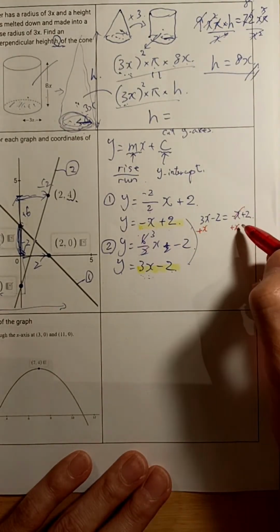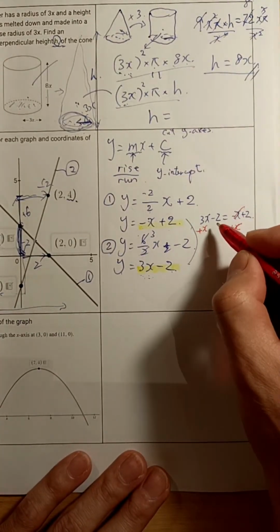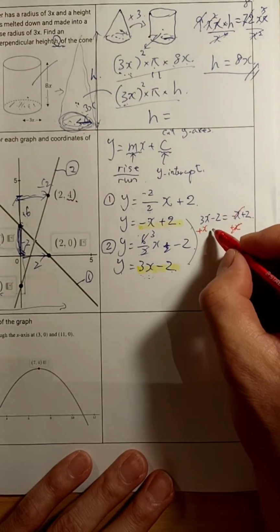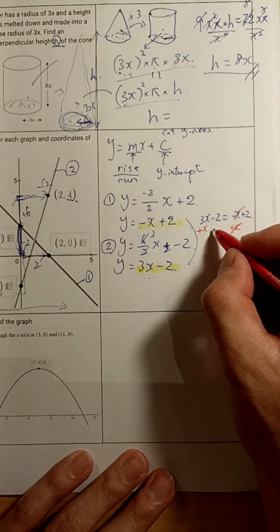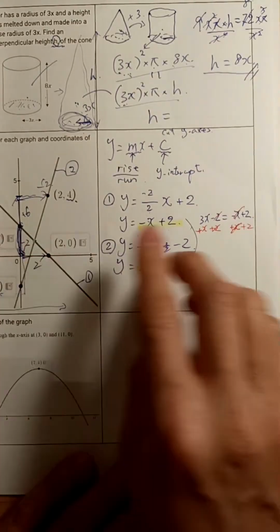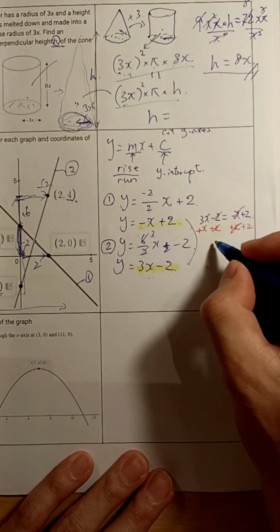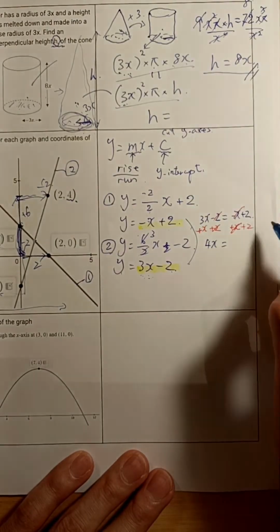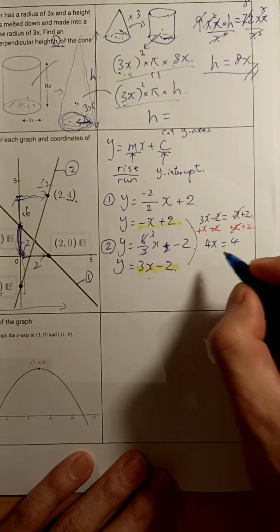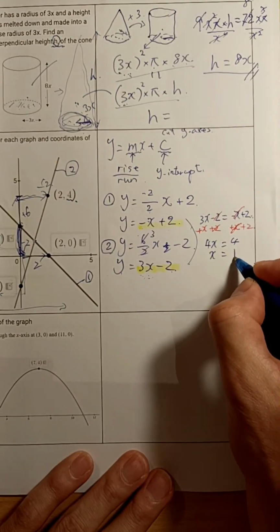So you can cancel this one, okay? How can you get rid of negative 2? As plus 2, and then get rid of it, isn't it? So the next step is 3x plus x is 4x, and then 2 plus 2 is 4. Then x is 1, isn't it?